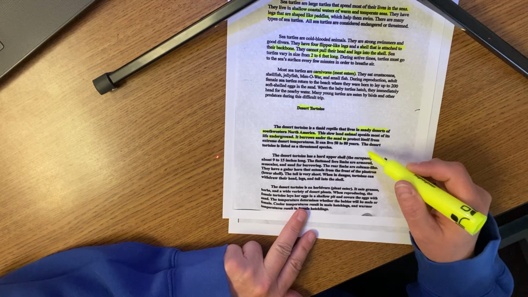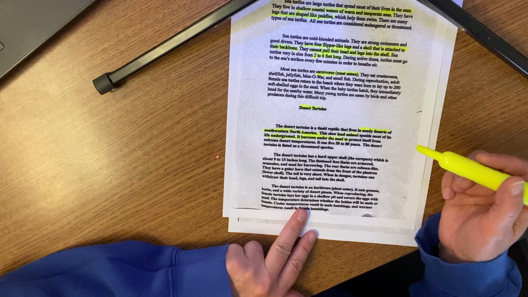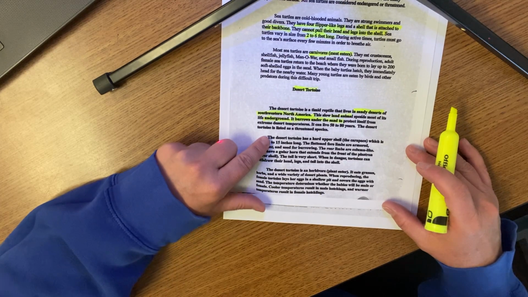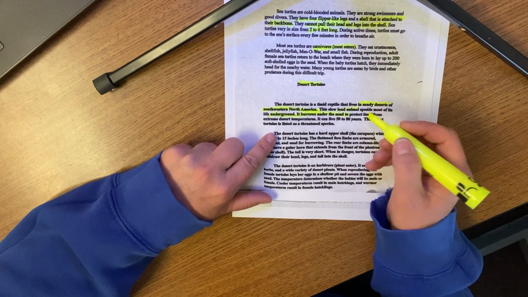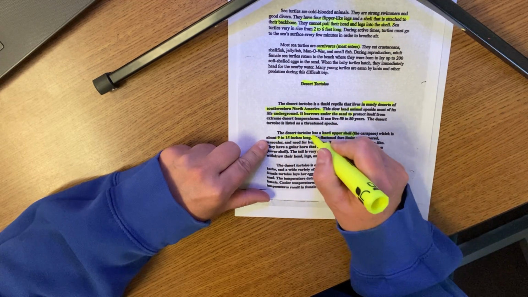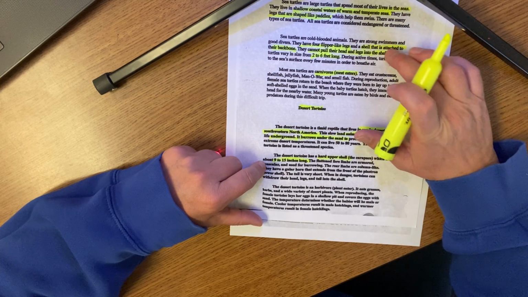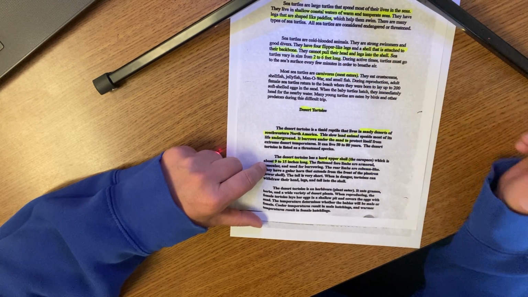It can live 50 to 80 years. I don't need that detail. The desert tortoise is listed as a threatened species. The desert tortoise has a hard upper shell. This is what it looks like, which is about 9 to 15 inches long. So they're a lot smaller than the sea turtles. Sea turtles are 2 to 6 feet long.